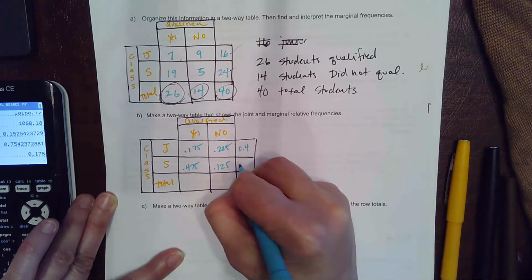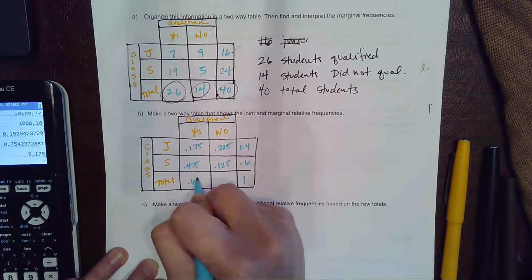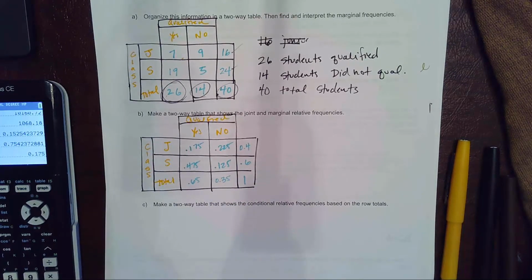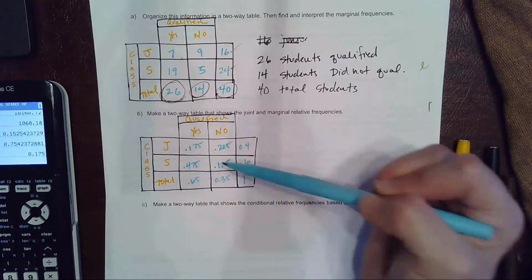If I do this, I'm going to get 0.4, and here I'm going to get 0.6. And then this one I'm going to get 0.65-ish, and this one I'm going to get 0.35. So this is my original two-way table with the raw data, and this is my joint relative frequencies.